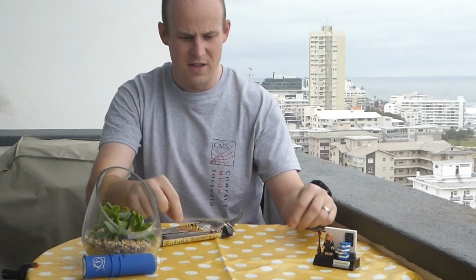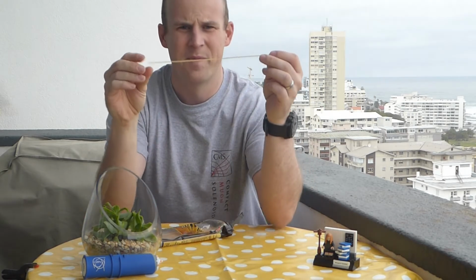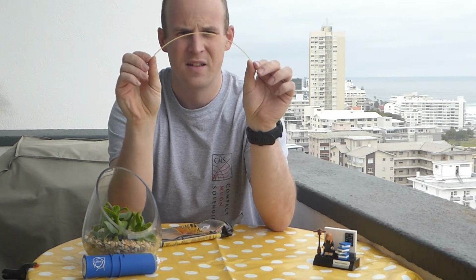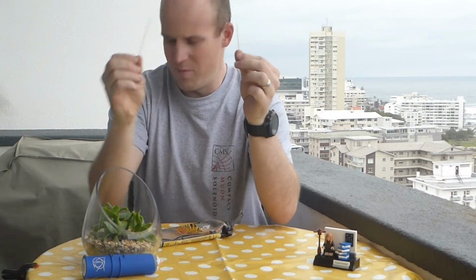What actually happened was it broke into three. These two pieces and a smaller piece that flew off to the side. Let's try again. There we go, that time it broke into four.